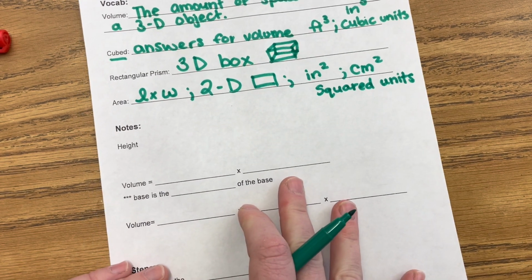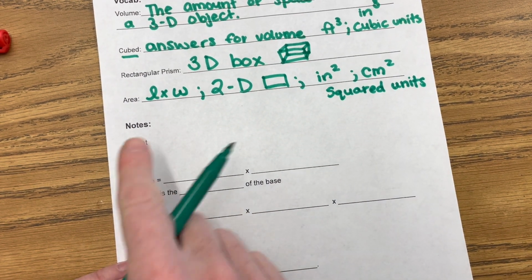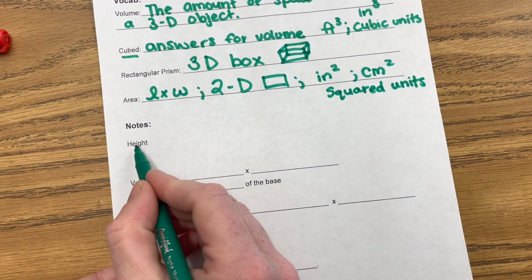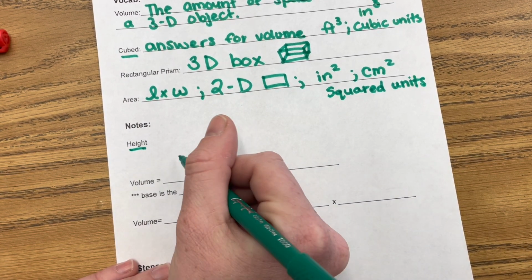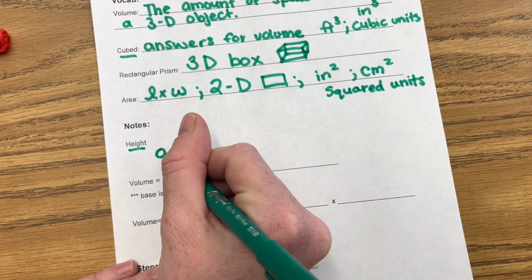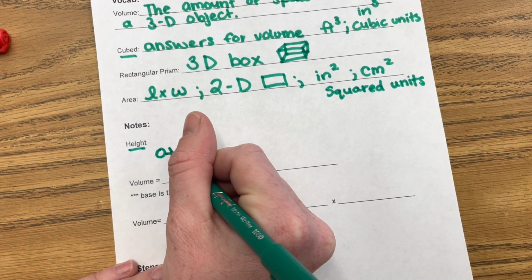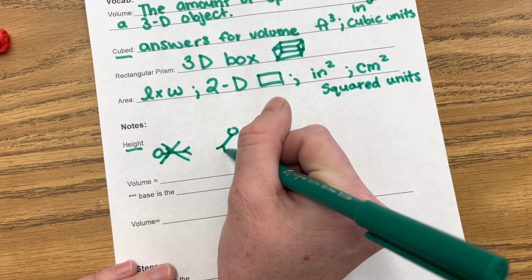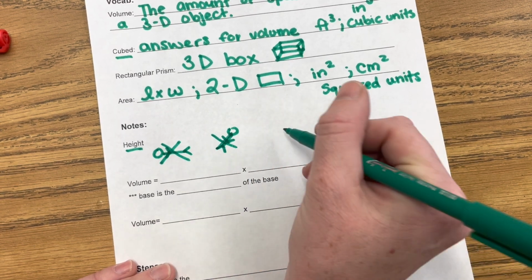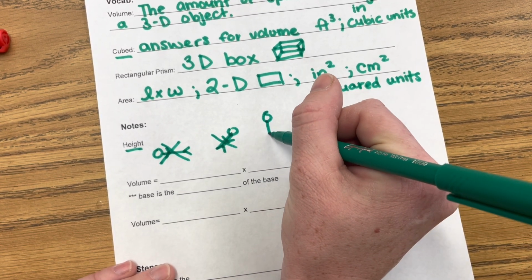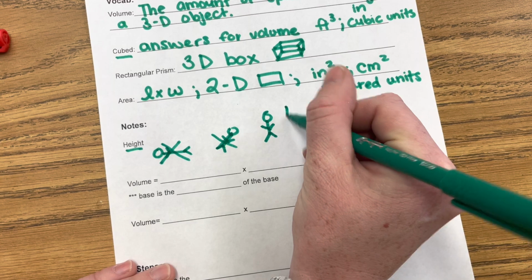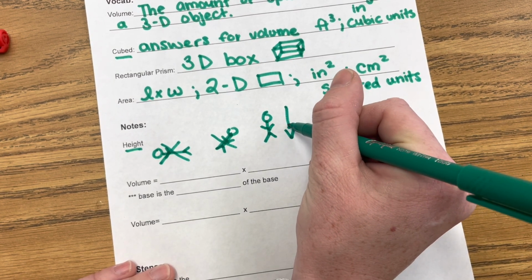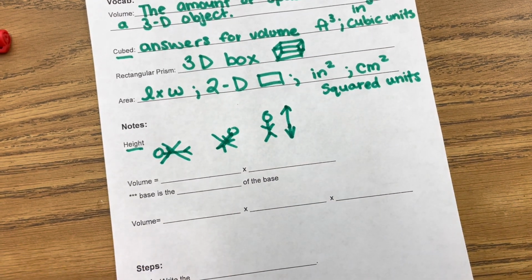Okay, now we're on to our note section. We're going to be talking about something called height. When you think of someone's height, you don't think of them lying down. You don't think of them diagonal. You think of them standing nice and tall. That is our height. The one that is vertical is going to be our height.